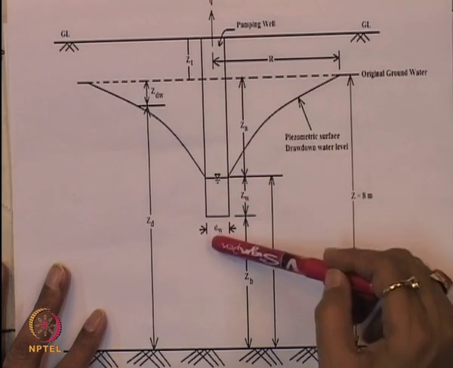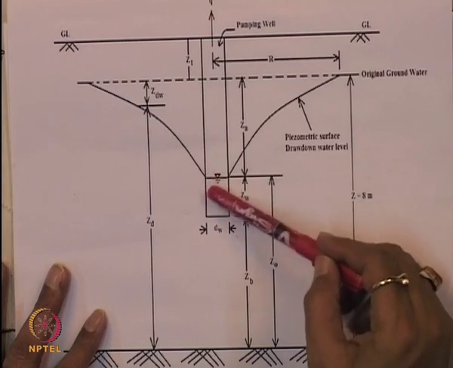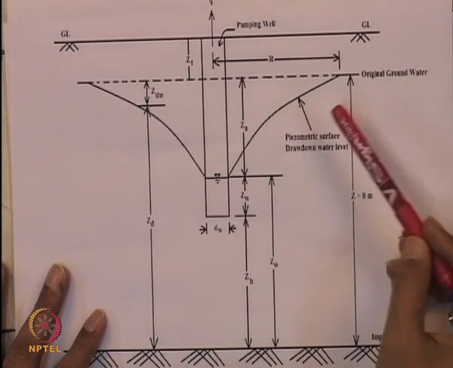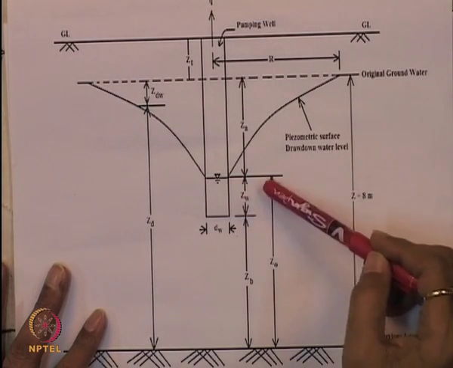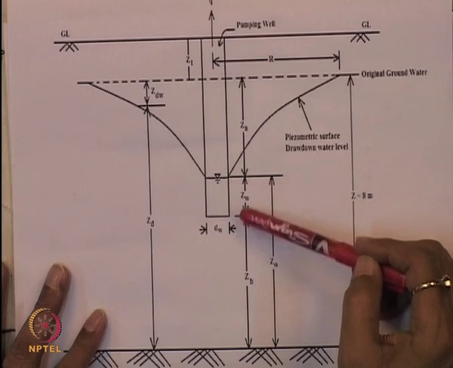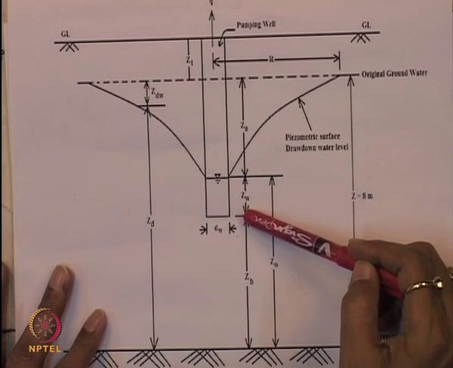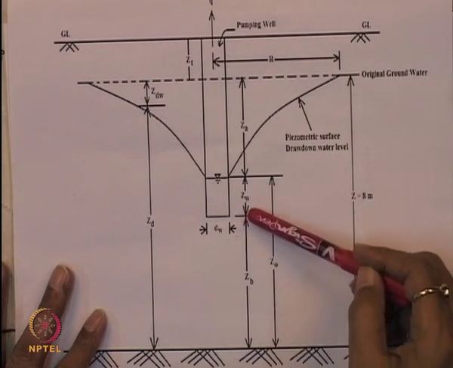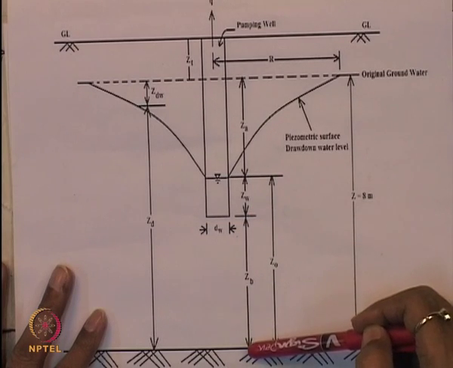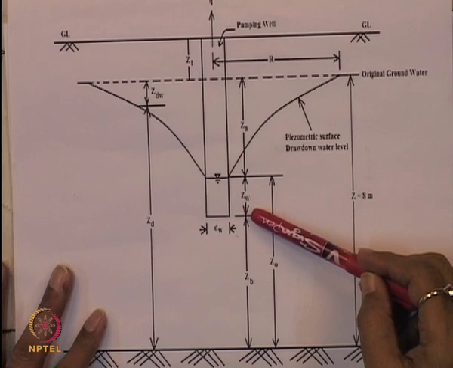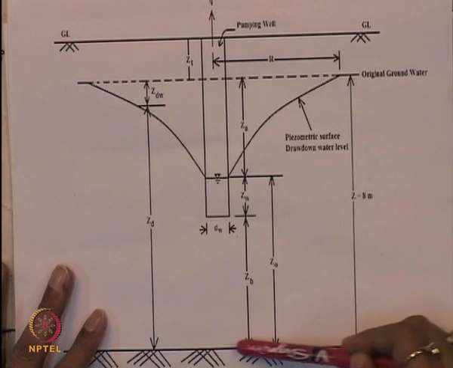When you are pumping, the water level comes into equilibrium at that stage, and then the prismatic surface drawdown curve occurs. Here this is ZW. ZW is the depth of the water in the pumping well, and ZB, from here to here, is the distance between the drain bottom and the impervious layer.